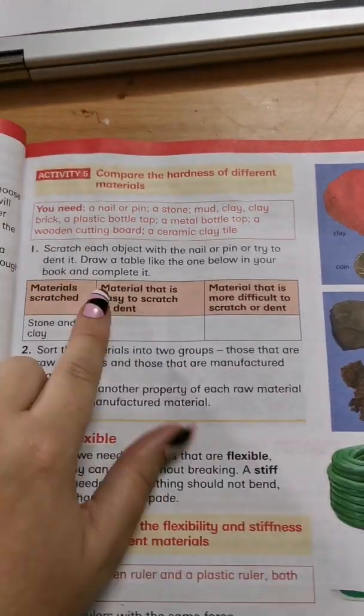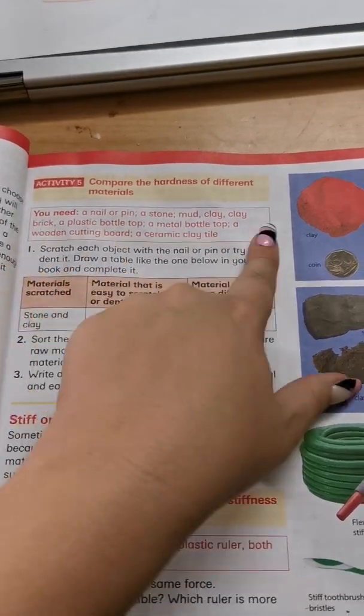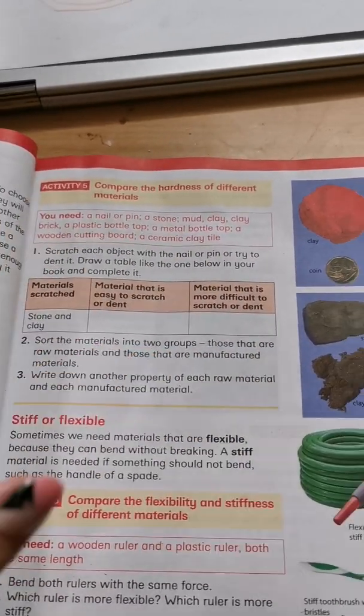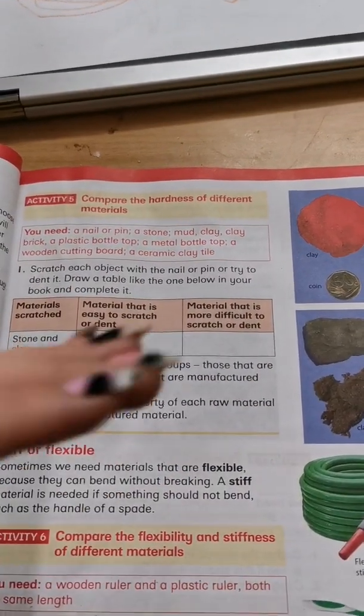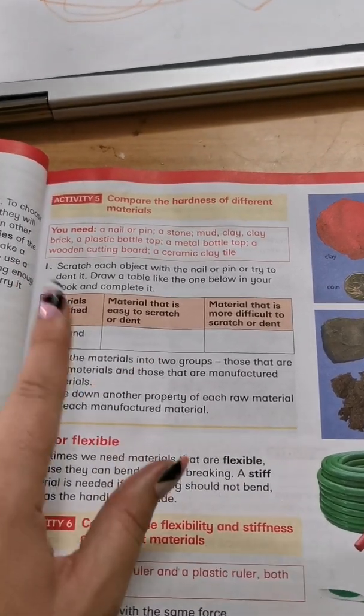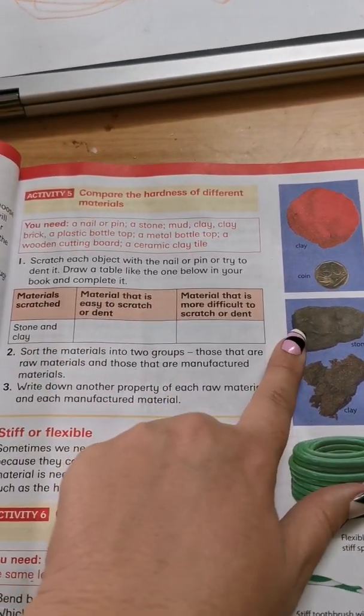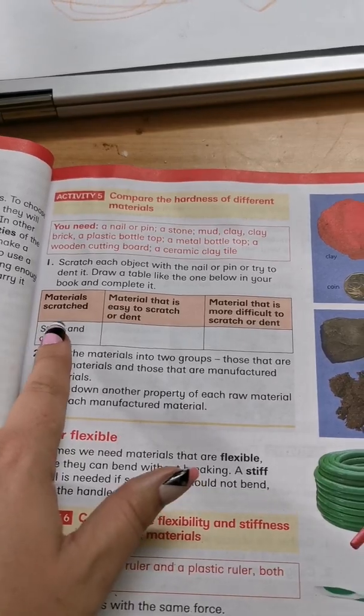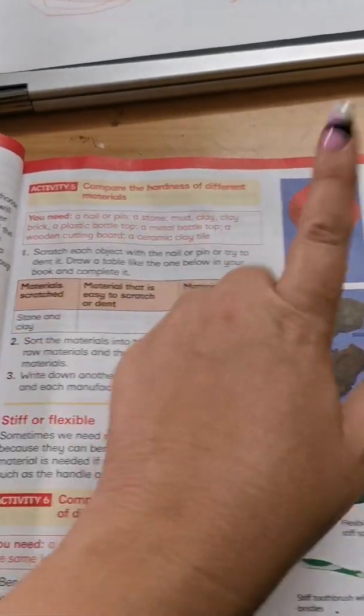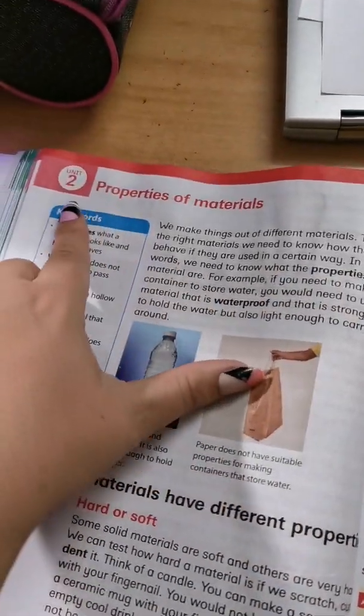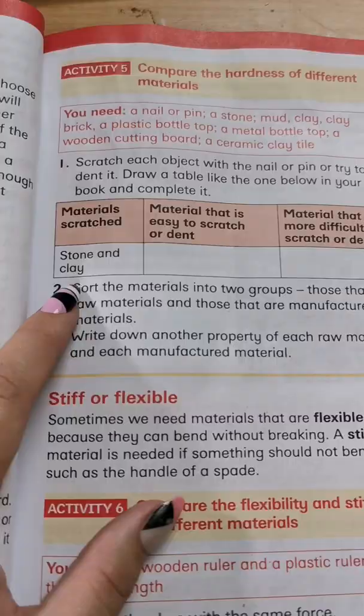With activity 5, it gives you a list here of things that you need. You are not going to need them. You are going to use your own examples. What you are going to do, you will copy this table into your book. Then, please remember to write your date and your heading. Your heading will be properties of materials.